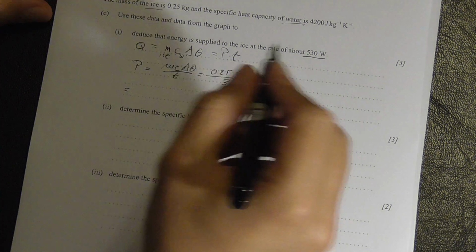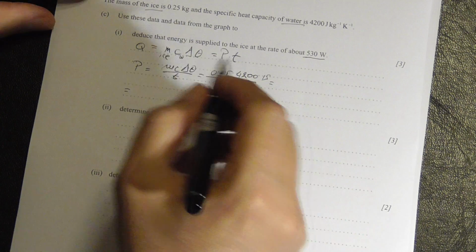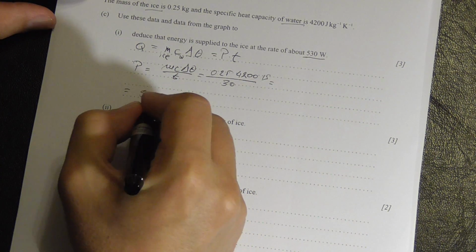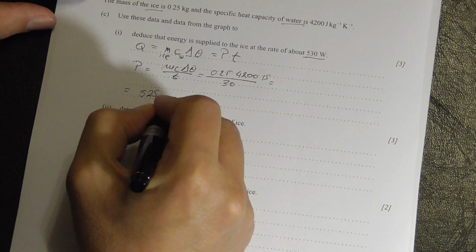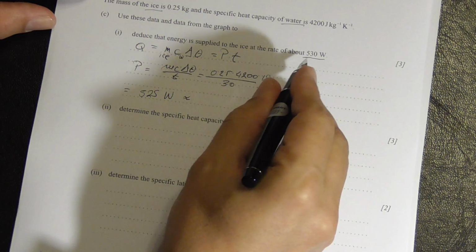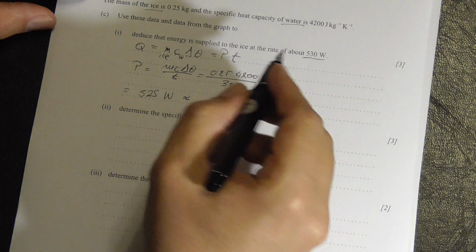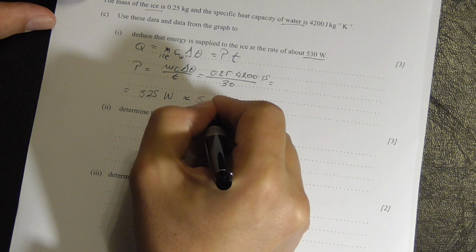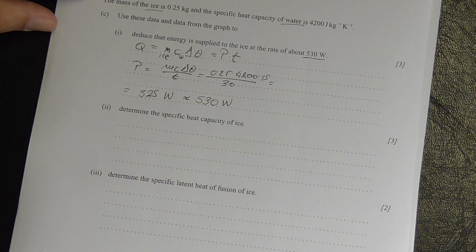Don't just fake the result because you know it's 530. Do the calculation because you will find 525 watt, and then you can round it to two significant figures because that's the least in your calculation. Okay. And that's it.